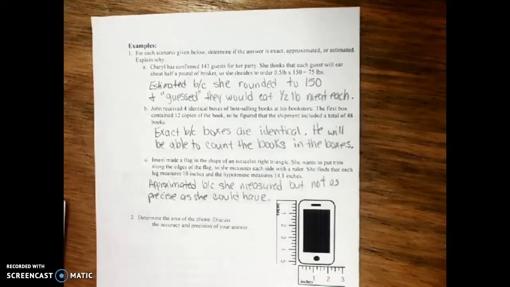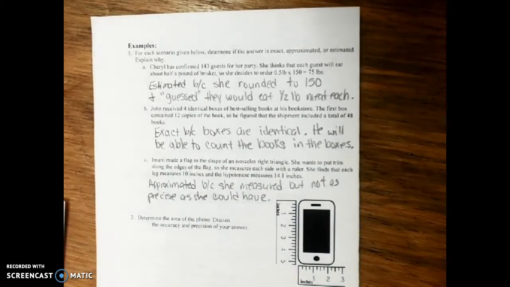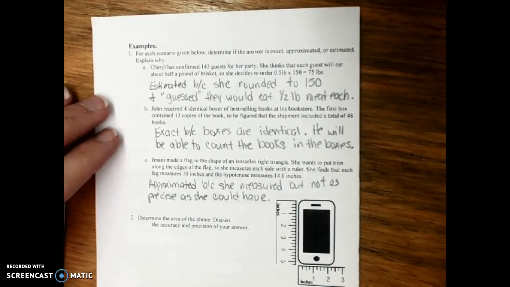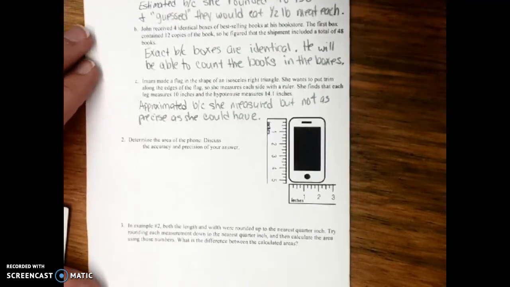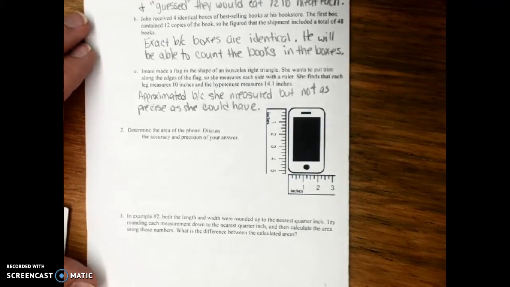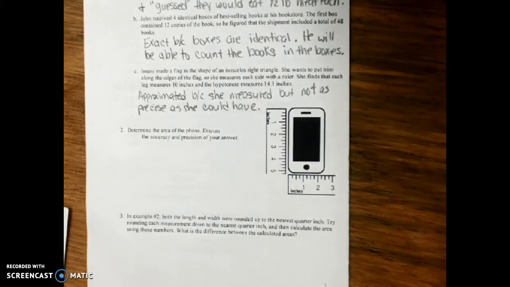So those are some examples about estimated, exact, and approximated situations. Number 2, you are given a diagram of a phone. You are to determine the area of the phone and discuss the accuracy and precision of your answer. Notice, I said to determine the area of the phone, not the screen. So we will focus on the entire phone.